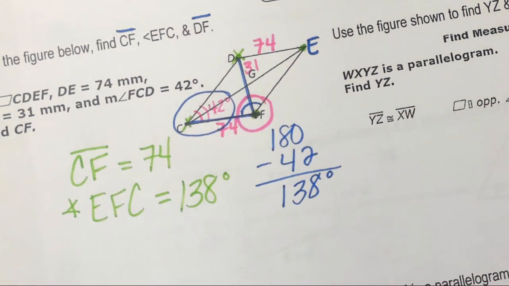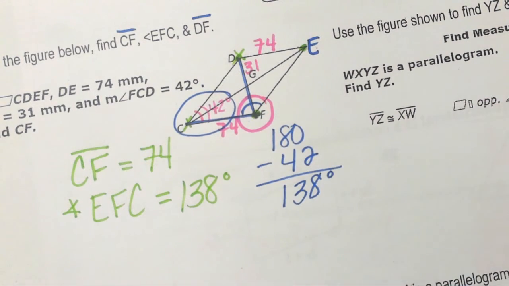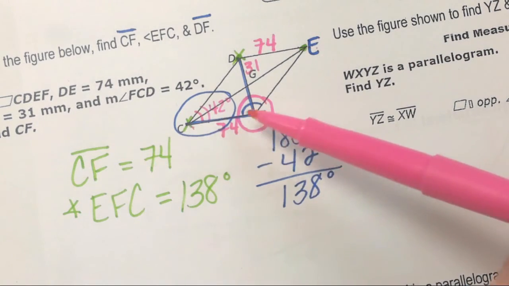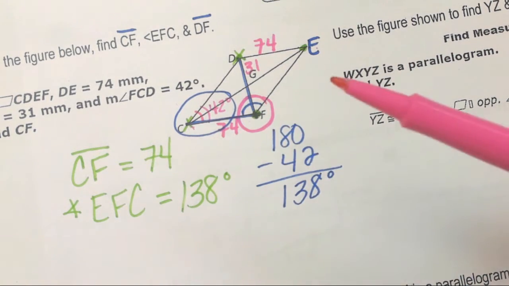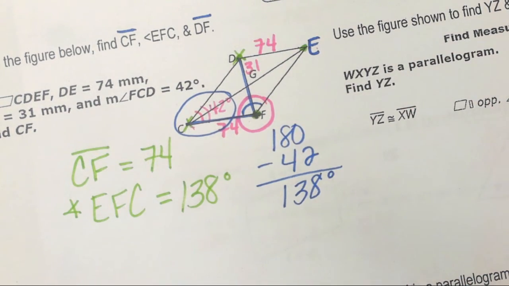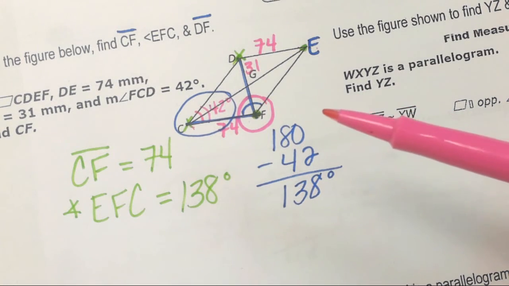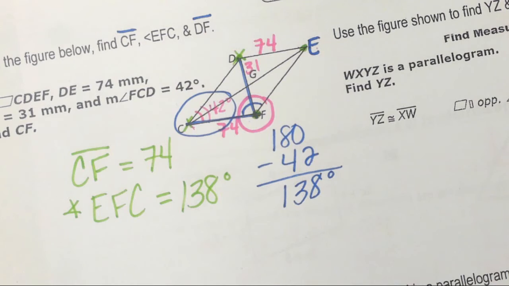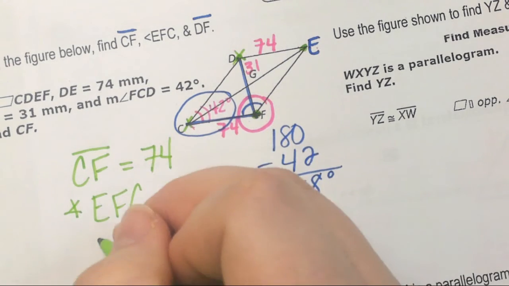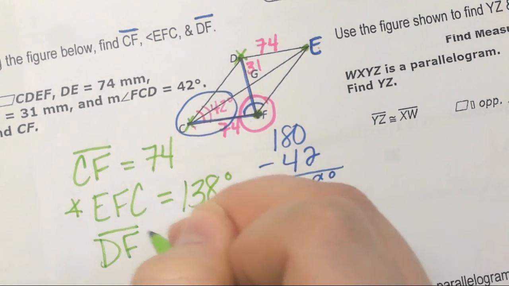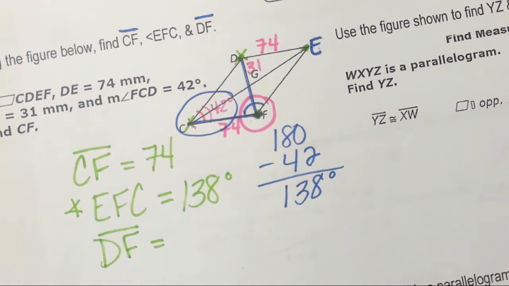Does everyone understand what Jarrell was doing? He realized that F and E were supplementary. Heck, he realized E and D were supplementary. But we needed C and F because they gave us C, and we were asking about F. So that's why he was going everywhere but what they gave him. All the others he listed were correct, though. And last but not least, they asked about DF, which seems pretty easy, but it's kind of a trick.